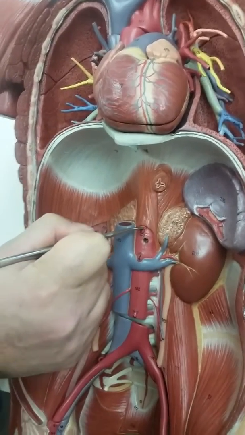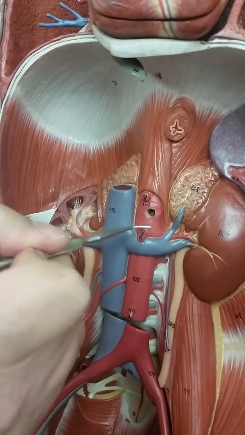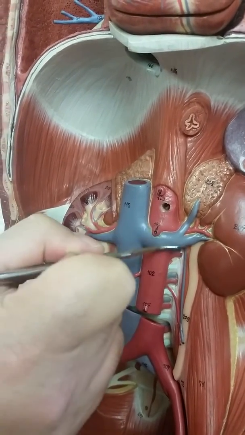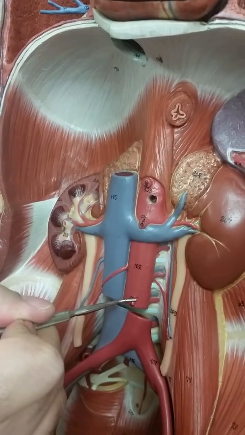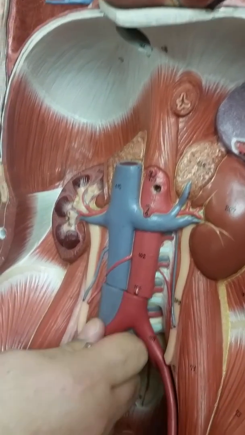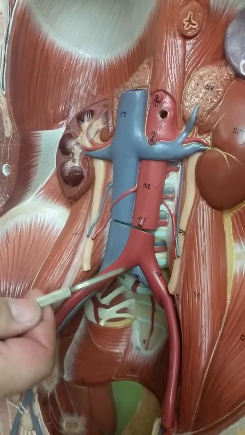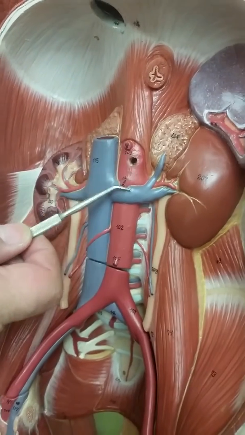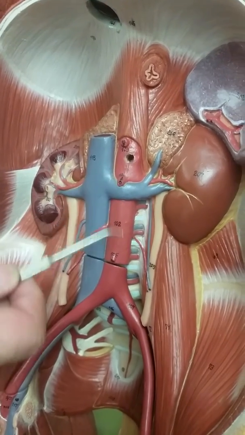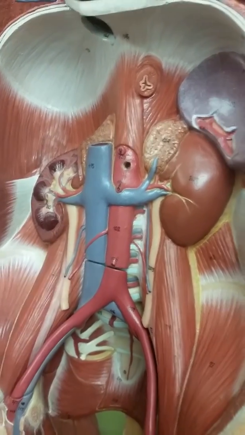How to recognize them? The top one is always the celiac trunk. The one that's hanging above the renal vein will be superior mesenteric. The one that's under the renal vein and goes all the way closer to the bifurcation of the aorta, right above that, will be inferior mesenteric. Celiac artery, superior mesenteric artery, inferior mesenteric artery.